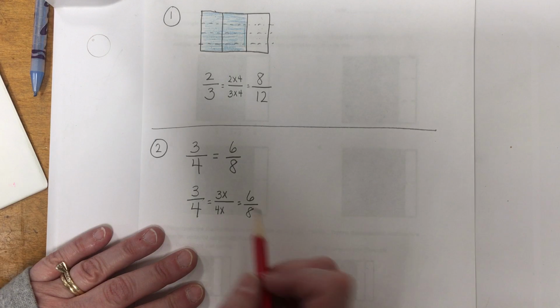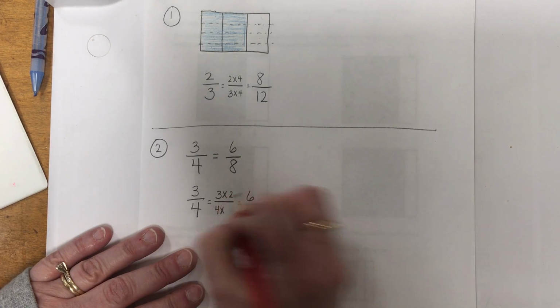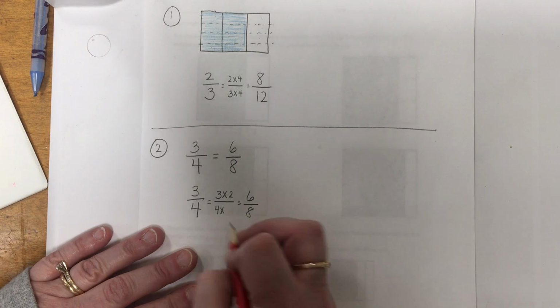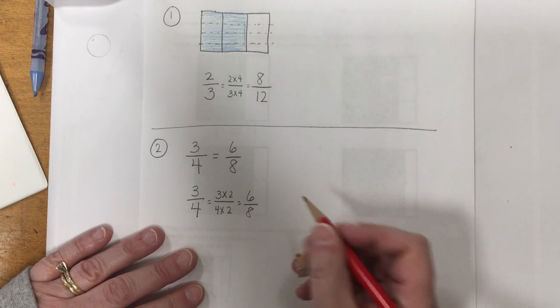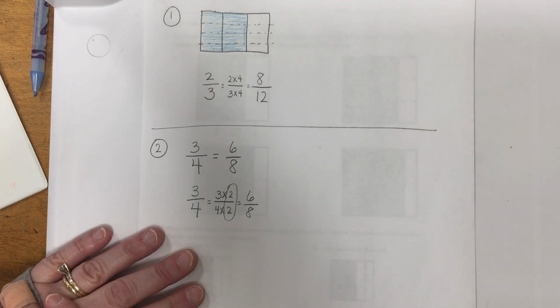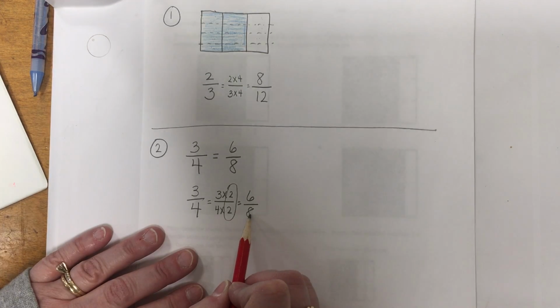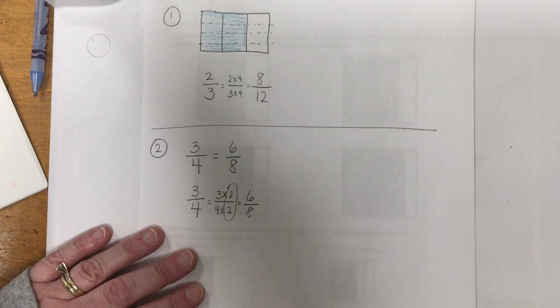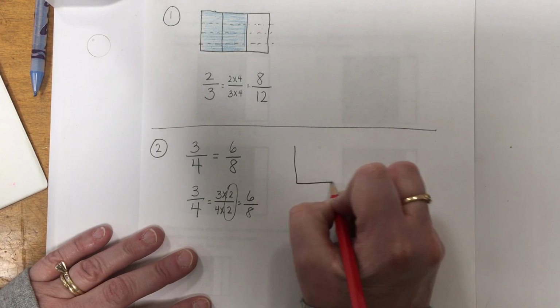Well, if I thought to myself, 3 times what is 6? It's 2. And what times 4 is 8? It's 2. As long as you multiply the numerator and the denominator by the same digit, you can make an equivalent fraction. Now, I can show this in my area model.